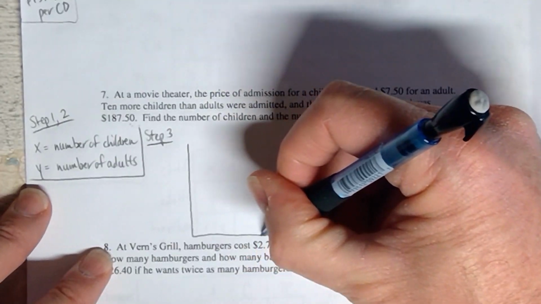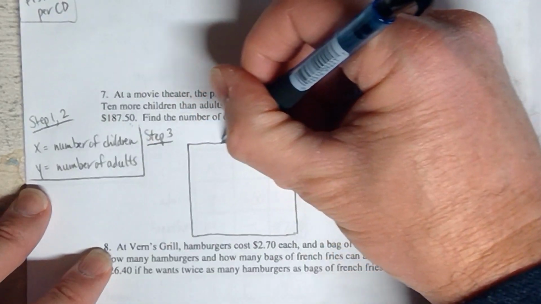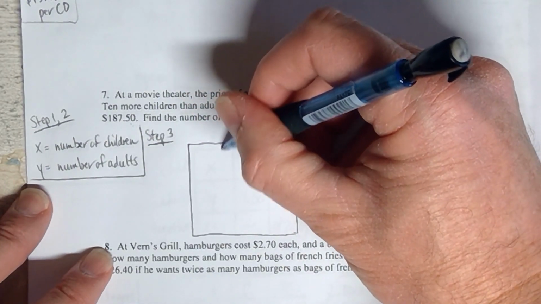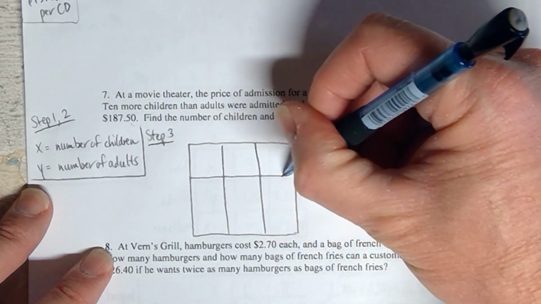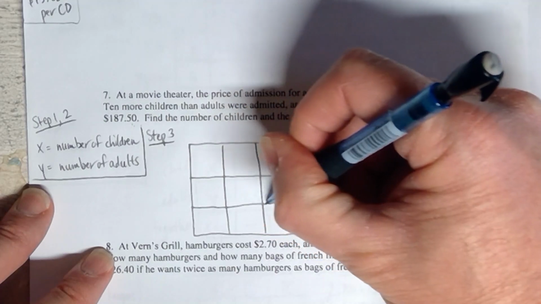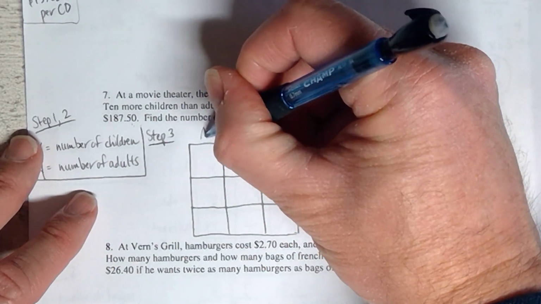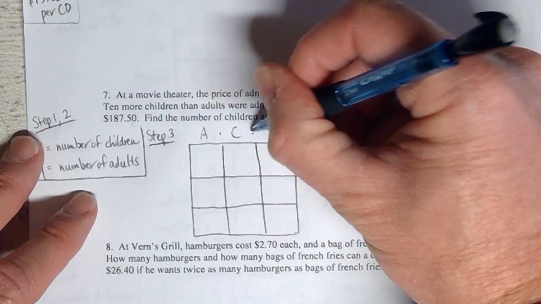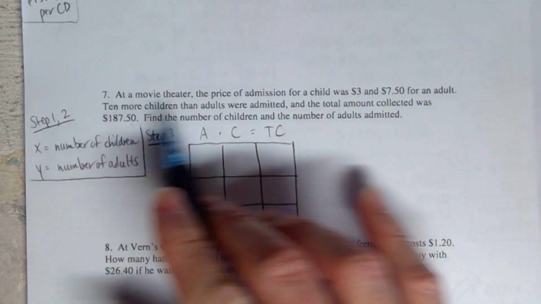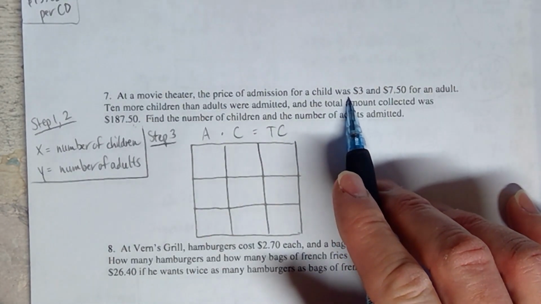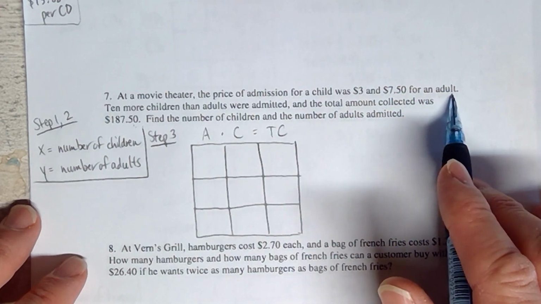So let me set it up. Once again, since we are buying two different things together at the same time, and again, I know that I'm buying them both at the same time together because it gives me the total cost of everything, $187.50. Okay. Since that's the case, we are once again going to use this thing right here because, again, it's not just two things bought together, but two things that had a cost per attached to it. $3 per child, $7.50 per adult.